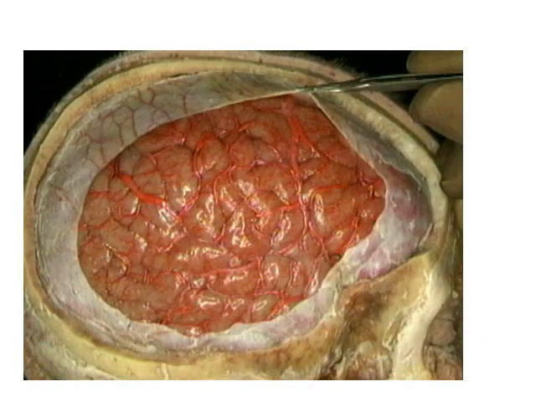Now here you can see a gross specimen showing you the dura mater which has been cut open to form a window, and on the surface you can see the arachnoid mater, which gives it the shiny appearance.